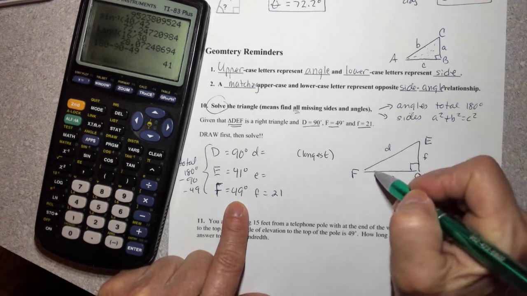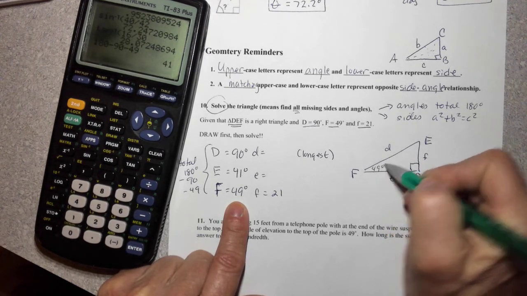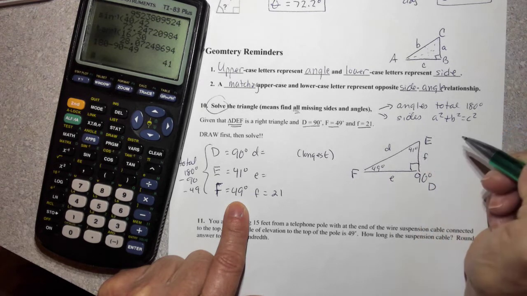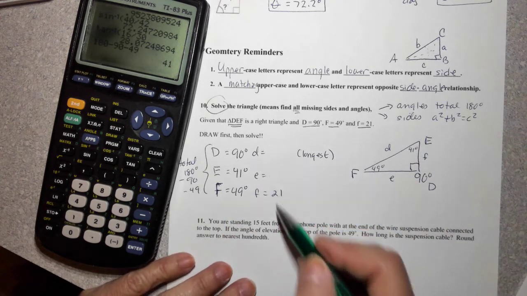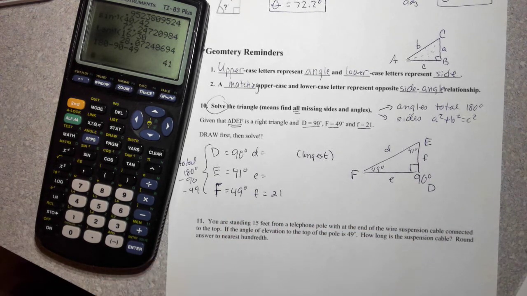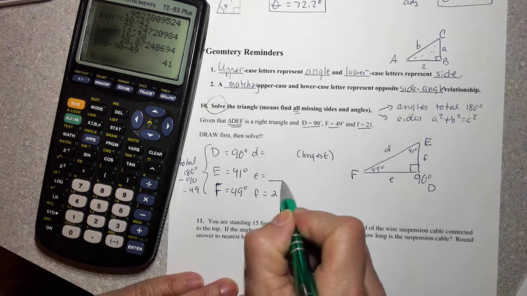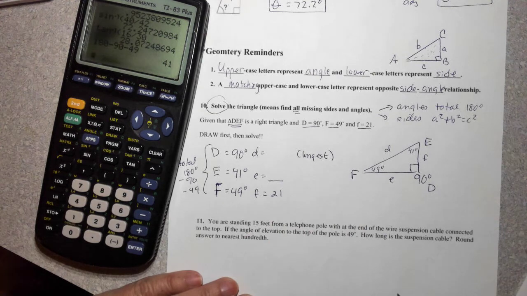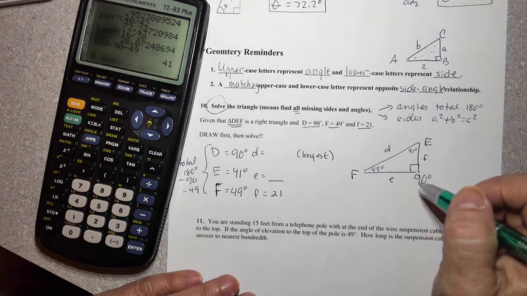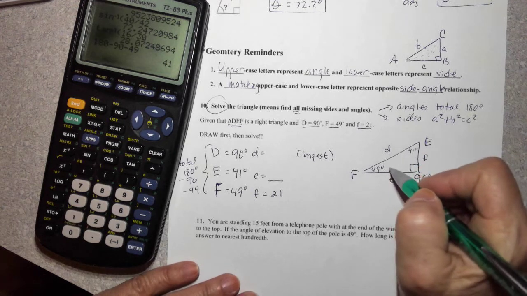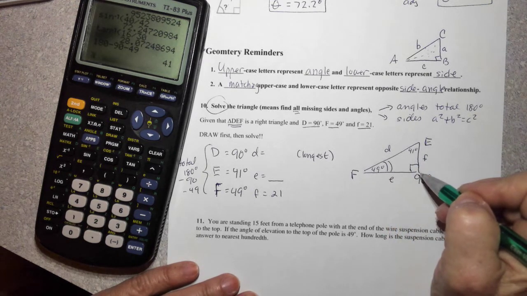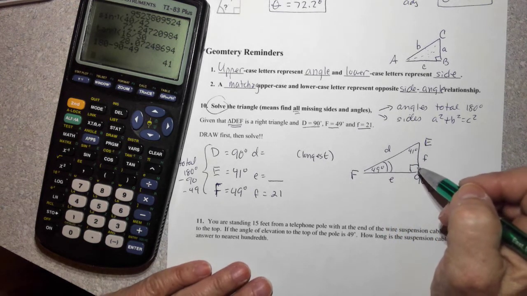So I've learned that this one is now 49. I've learned that this one's 41. Now I'm going to try to find the sides. And it doesn't really matter which one I find first. Let's say I decide to find side e. Okay, I like to stick with just picking one angle to work with. So let's say that I'm going to use angle 49 as my kind of starting point.